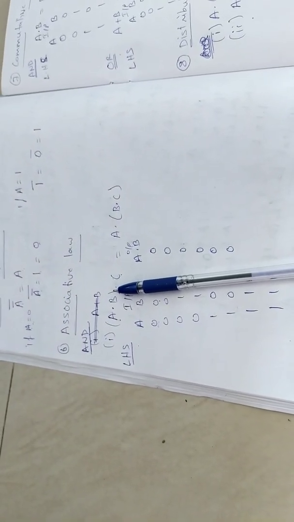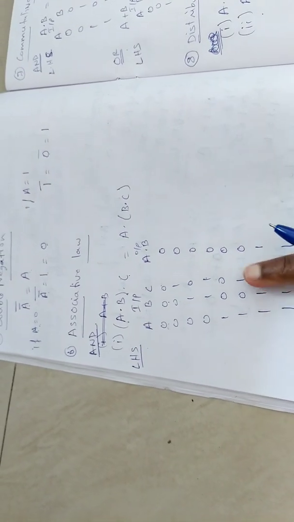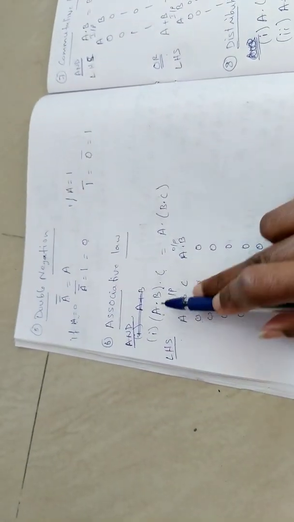You only see your A, B combinations and write it down. So I am getting 1 and 1 over there because my A, B is 1 and 1. Followed, right? This is over. So A, B is over.